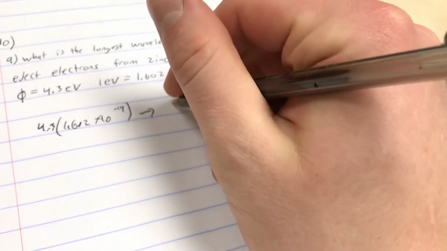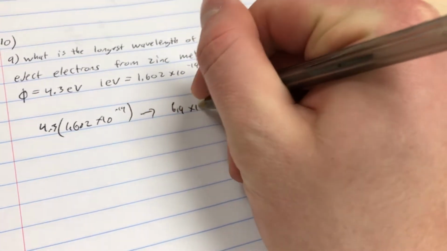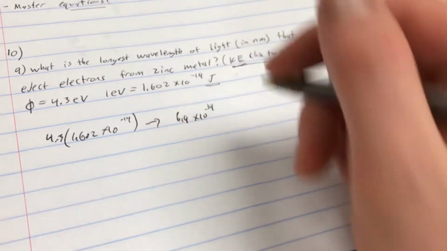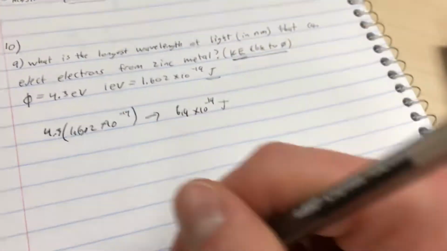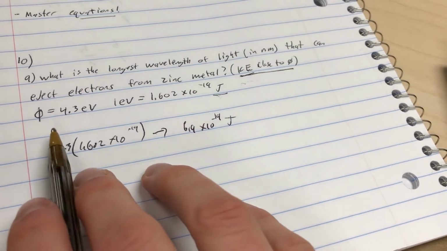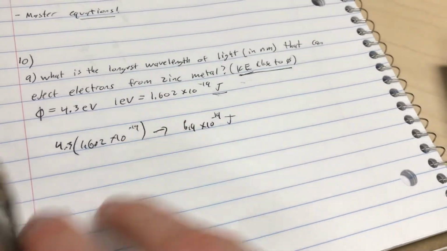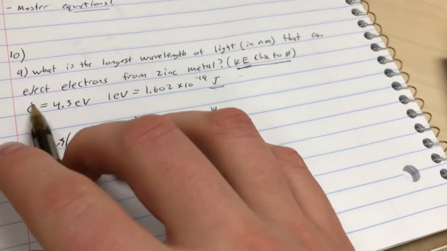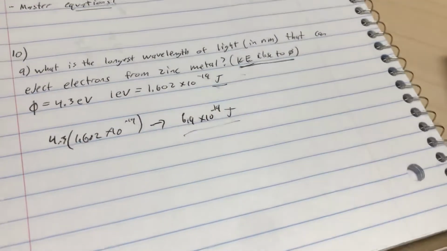It gives me about 6.9 times 10 to the negative 19th joules. Okay, so that's how much energy it takes to get an electron off of zinc. That's what we know. That's what this eye of Sauron thing means.